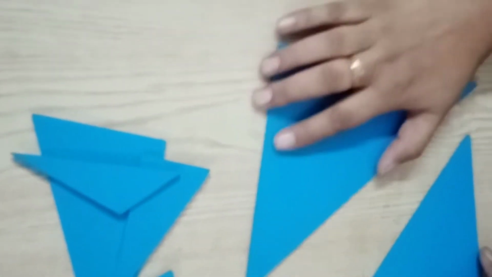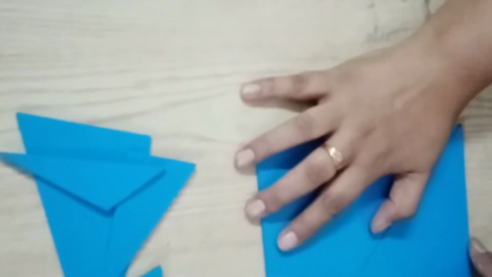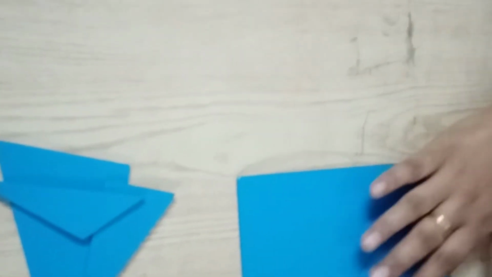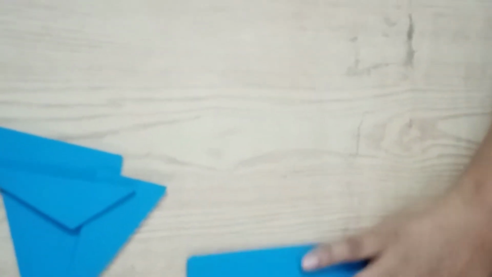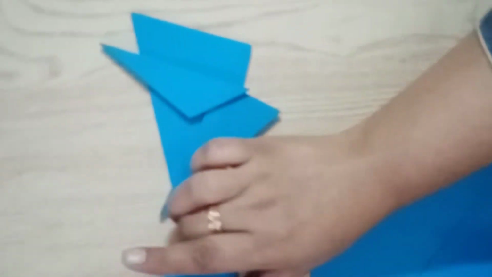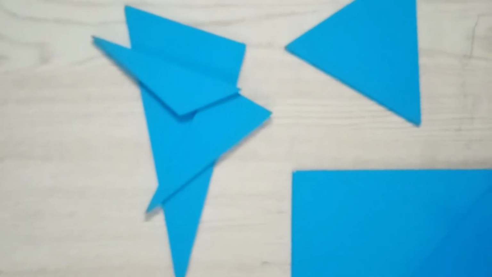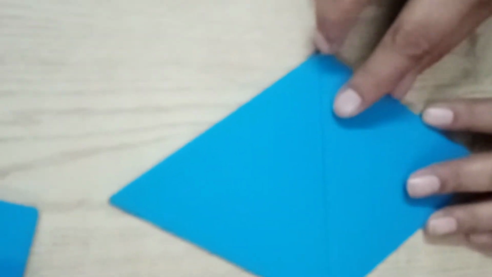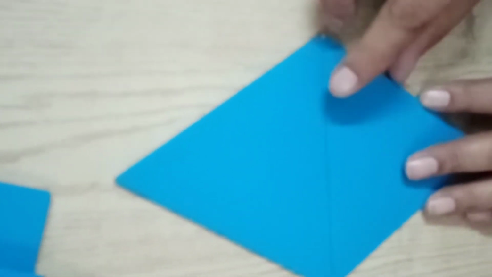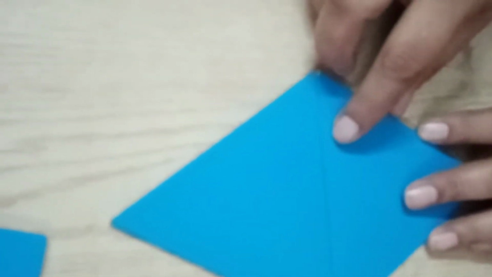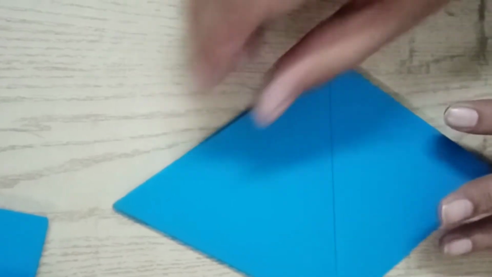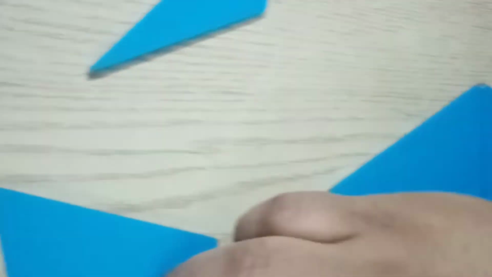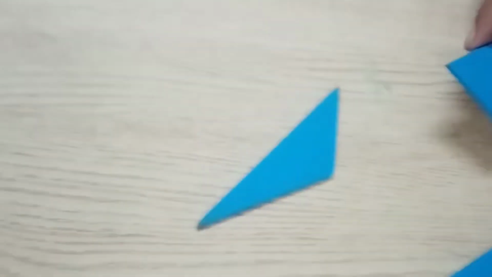Triangle, one big triangle. When we match these two big triangles with each other, we see that we are having one shape. This is called square. Equilateral triangle. When we combine these two equilateral triangles, we see that we are having another new shape, rhombus.